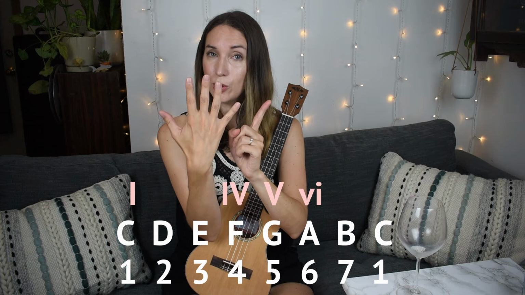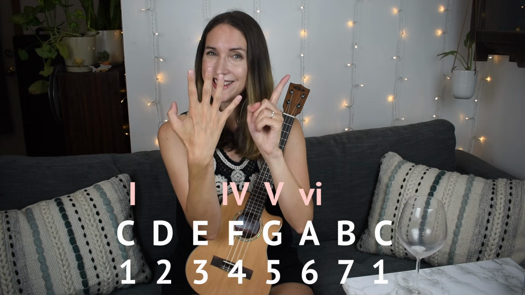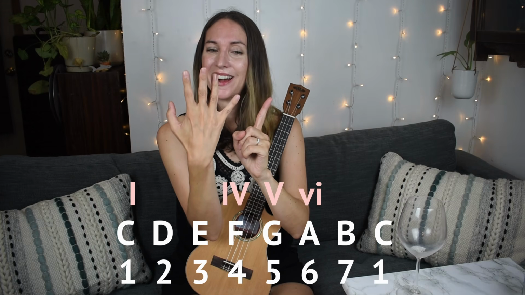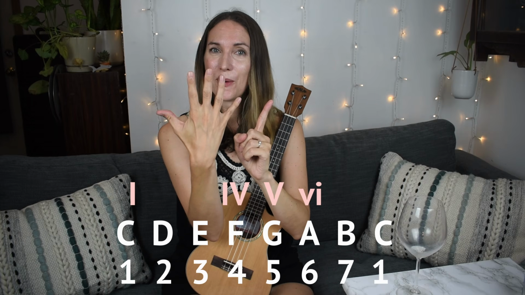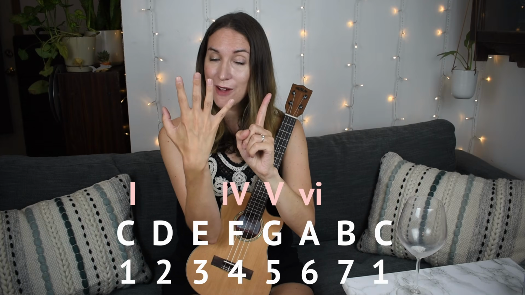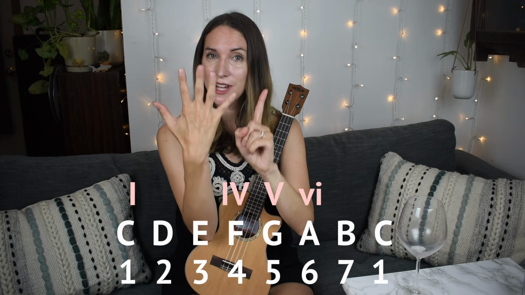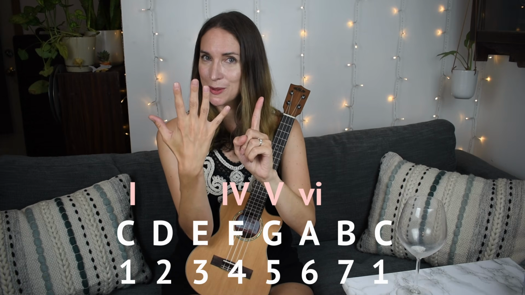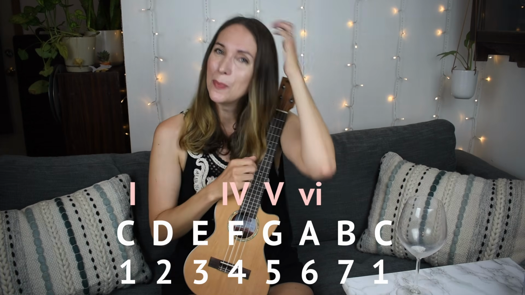So our chord progression is 1, 6, 4, 5, 1. I feel very silly wiggling my fingers, but I feel that it's very helpful to have a visual representation of this. I'm sure I will put something on the screen as well, but let me reiterate that.